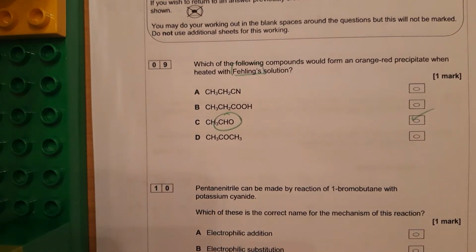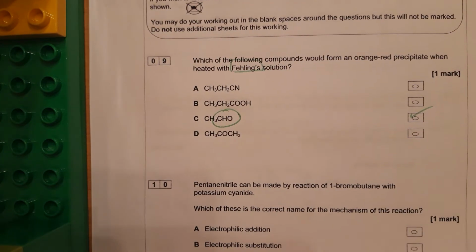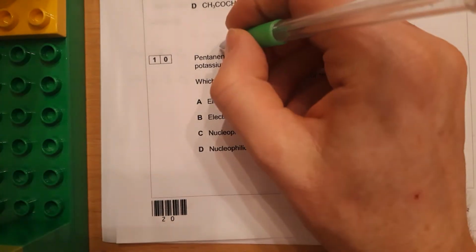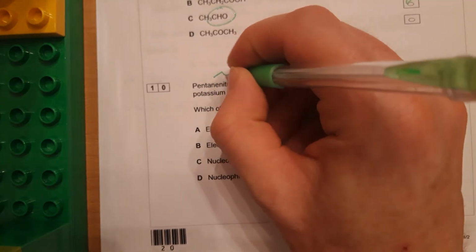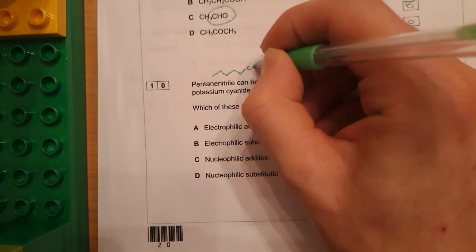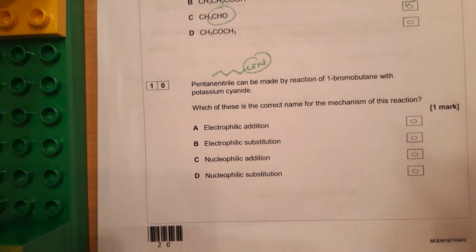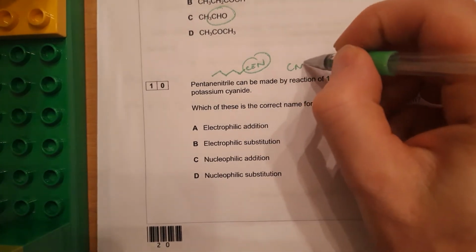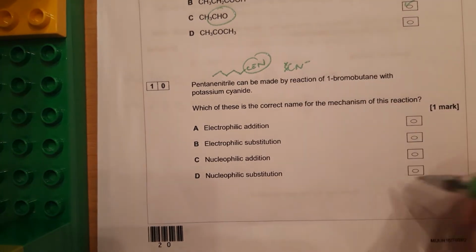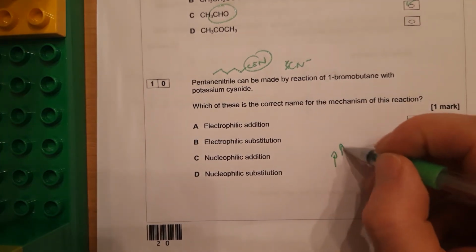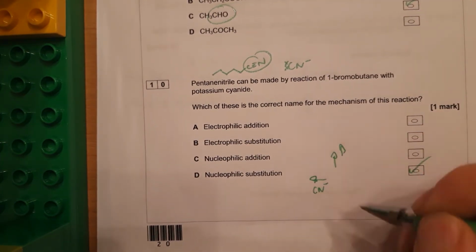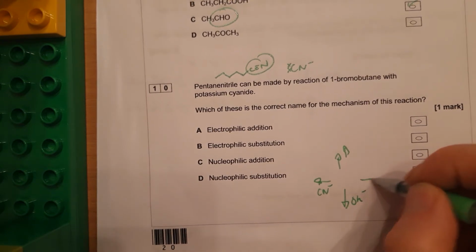Question 2. Pentane nitrile is 1, 2, 3, 4, 5 with a C triple bond N. You only come across this with CN minus as a nucleophile. It's nucleophilic substitution. It's one of our 4 nucleophiles. It's this one here, if you remember that little diagram.